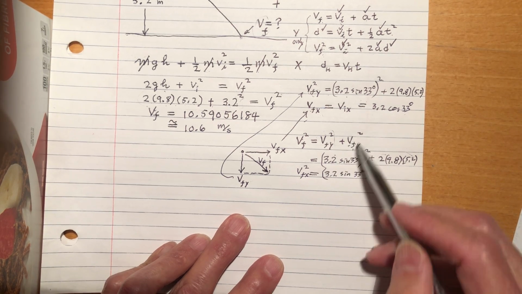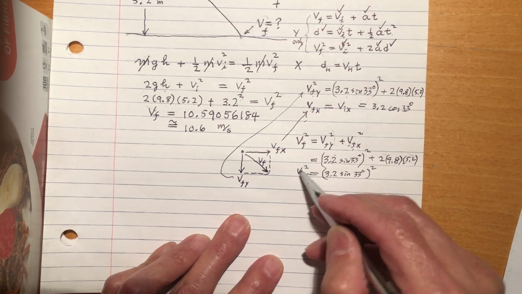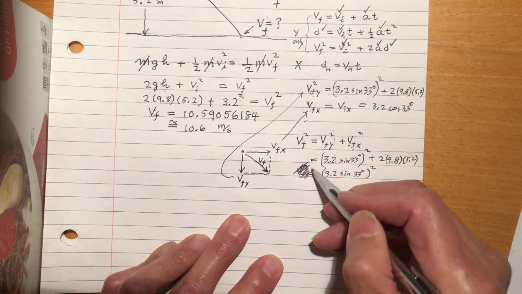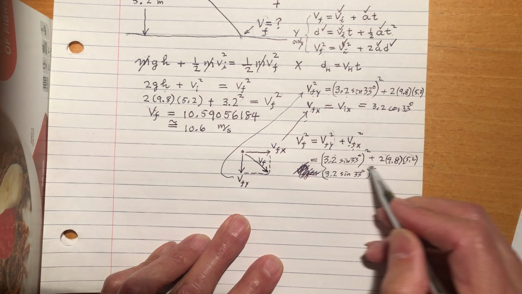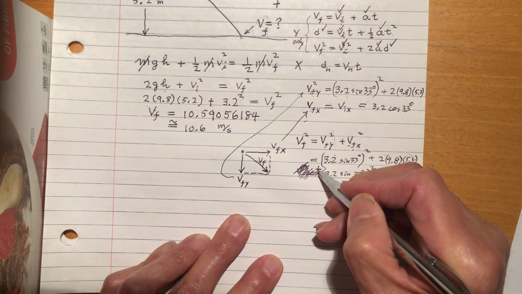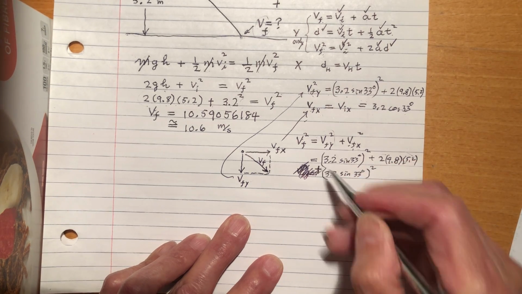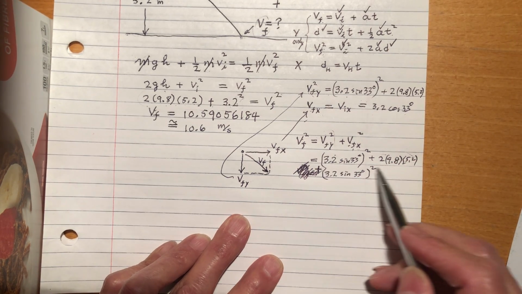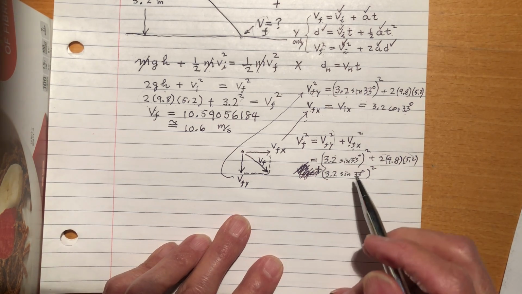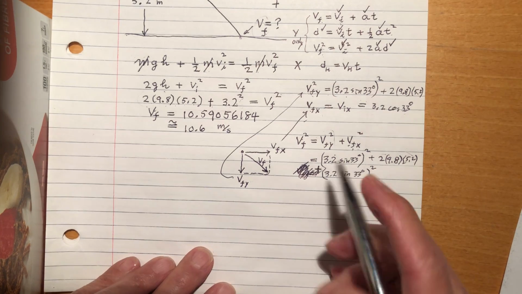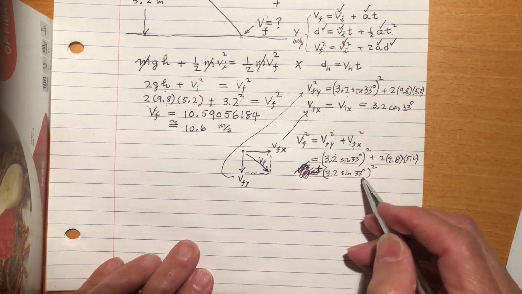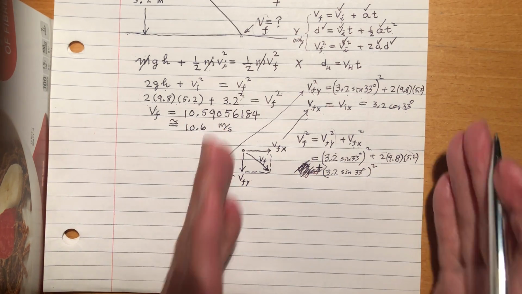The V final x is this. My writing is wrong. I need this plus this, right? Sorry, I got things mixed up. So it's V final y, which is this, plus V final x, which is this. Now I'm right. Let's write here because it's not enough space.